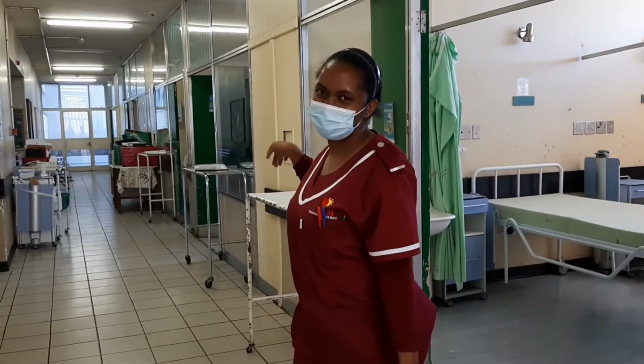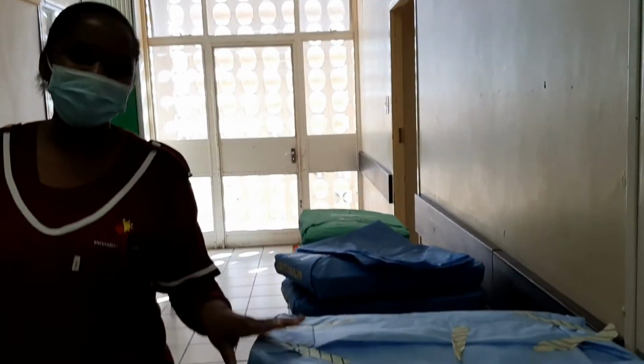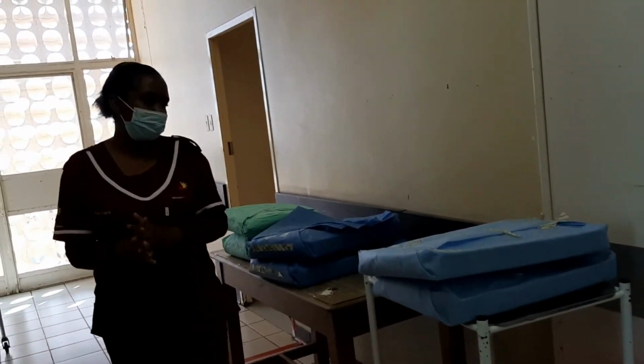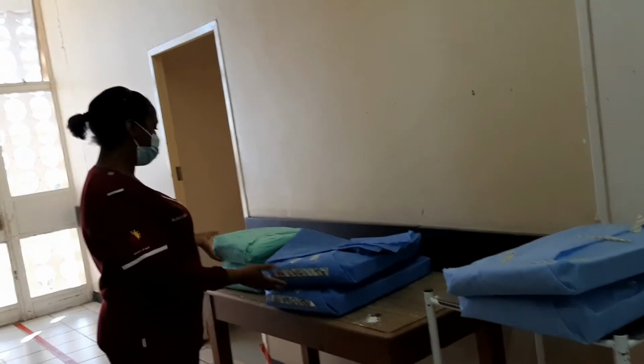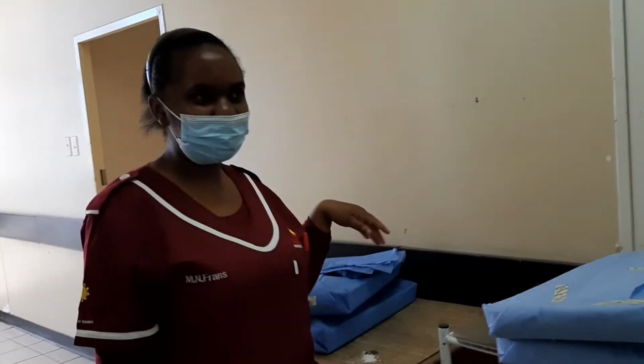So we have the rest of the different rooms over there, and just behind me here, we have delivery pads packed up. Probably a patient will require one. We just get them from here, but we'll pick it up later.